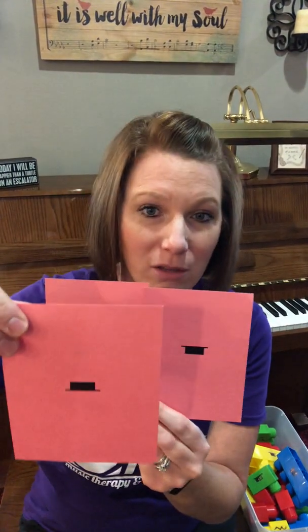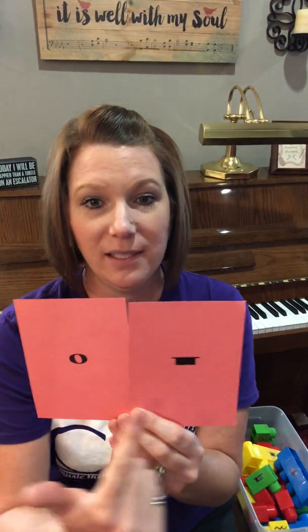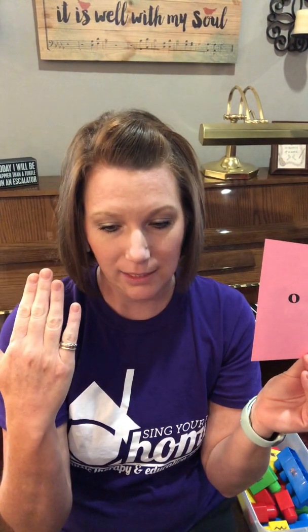Then this one right here is a whole rest. You'll notice it looks really similar to the half. I'll tell you a way to remember those here. But this is a whole rest. Its value is also 4. 4 beats, either we're singing or playing, or 4 beats of silence.